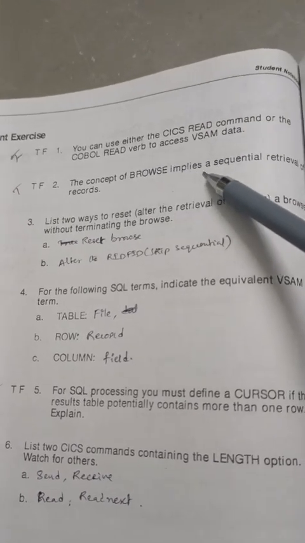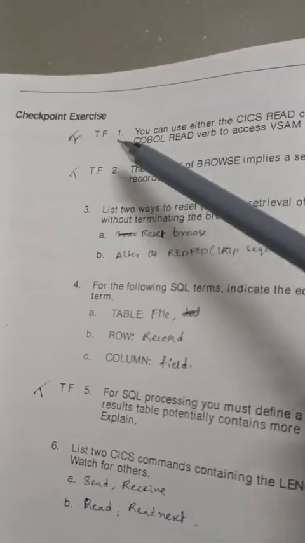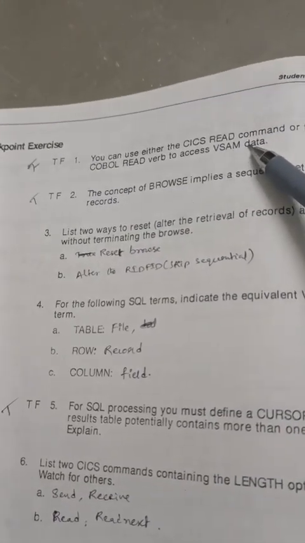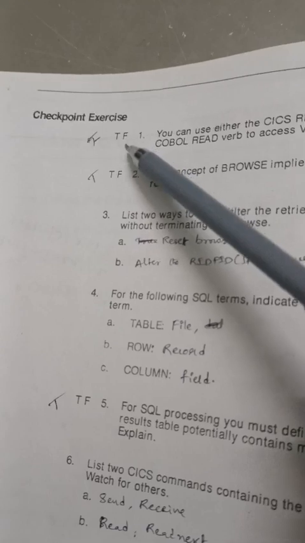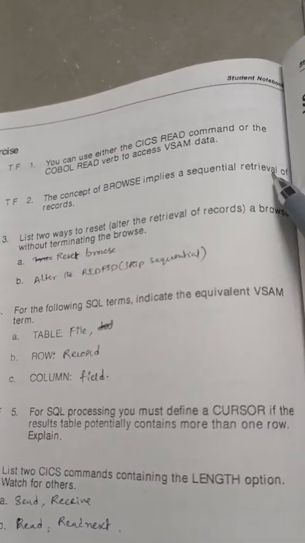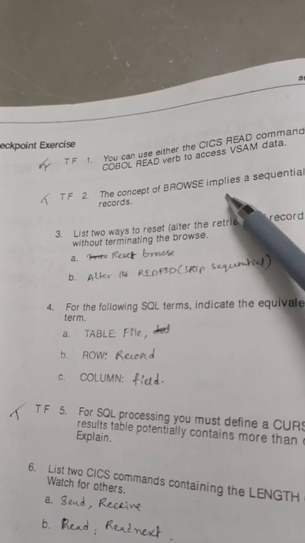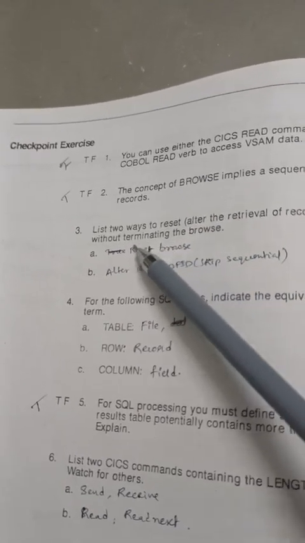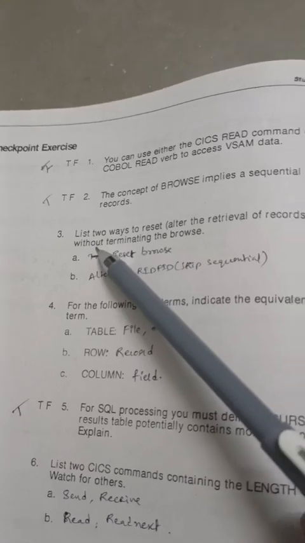The next question: the concept of browse implies sequential retrieval of records. This is a false answer for the earlier one, since they were asking whether we can use COBOL read or CICS. No. Next we will go. The concept of browse implies the sequential retrieval of the record. True. It retrieves sequentially, right? Browsing option implies that.